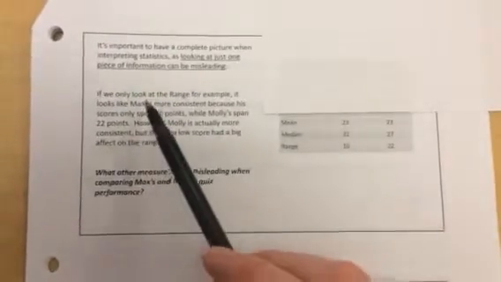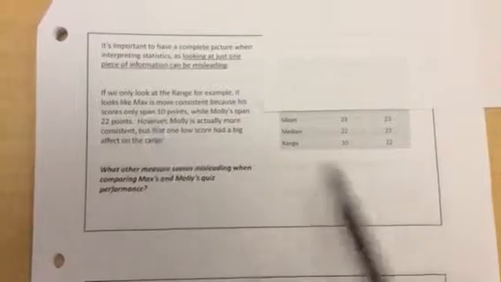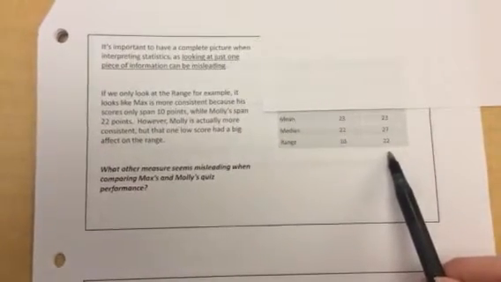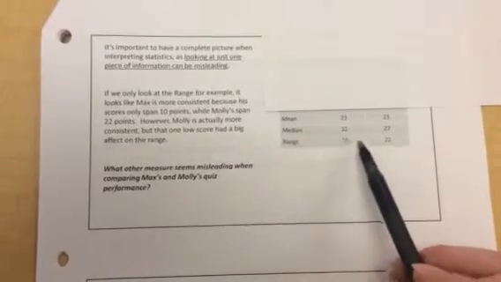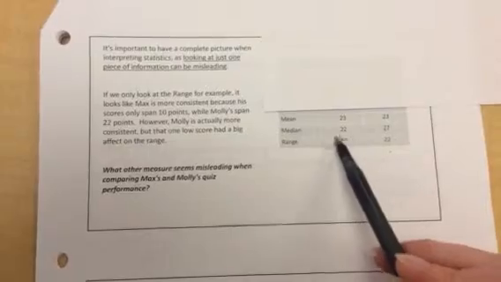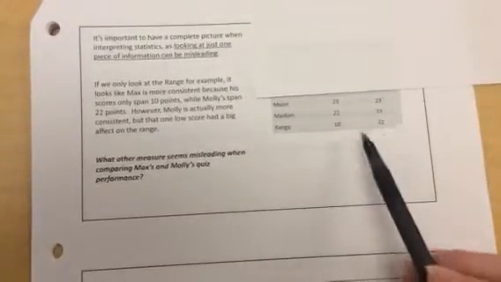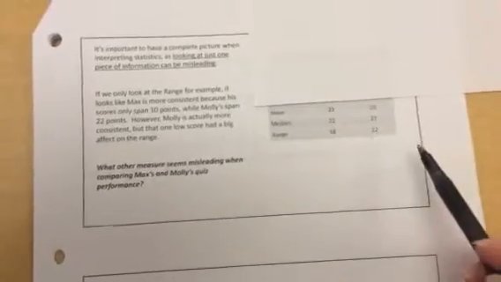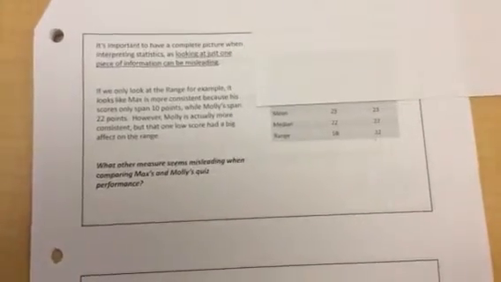And I said, for example, if we look at the range, right, Max's range is 10, Molly's range is 22. So just looking at that real quick, it looks like he was probably more consistent because there's not this big range between his lowest score and his highest score. So it looks like he was a little bit more consistent and Molly wasn't. She looks like she might have been a little bit more all over the place because it was 22 points difference between her lowest and highest test.